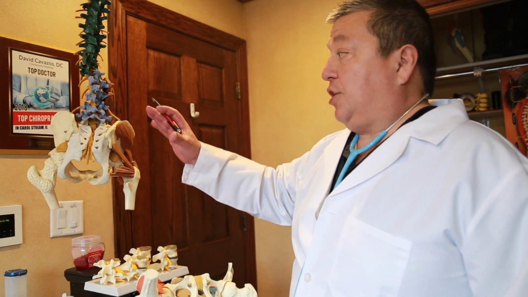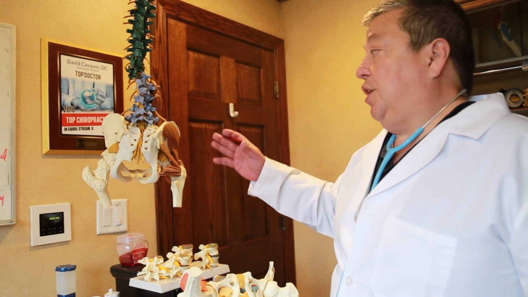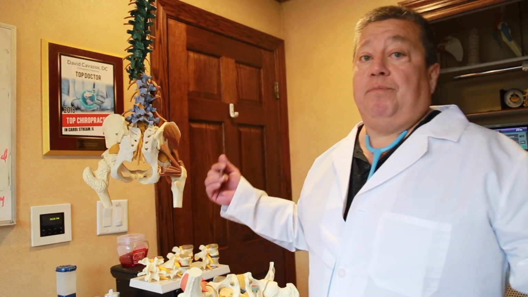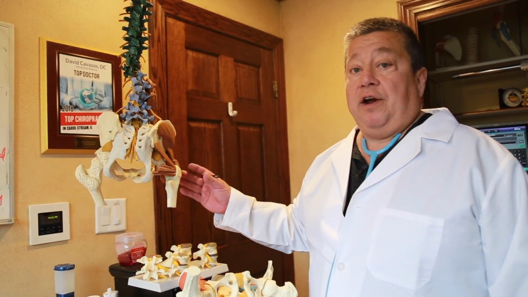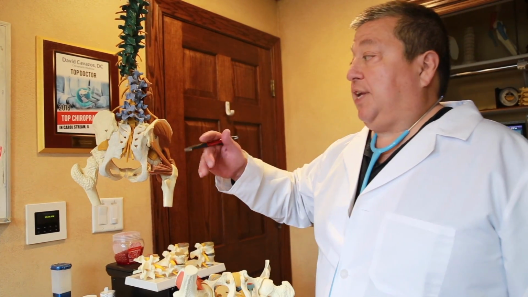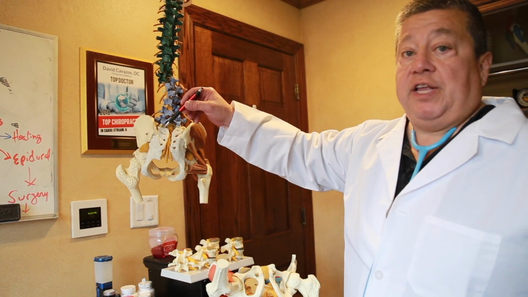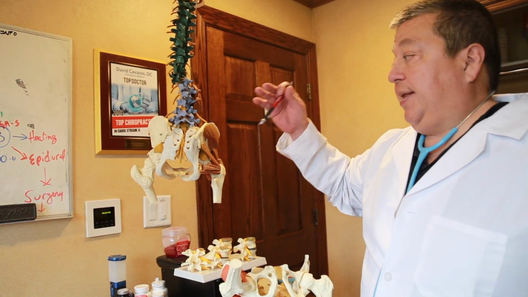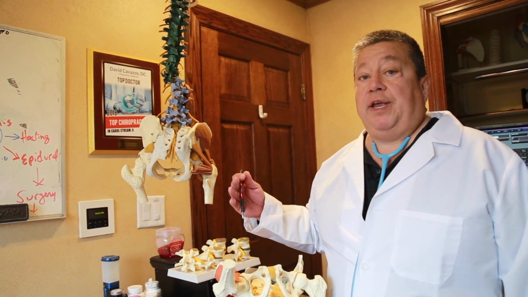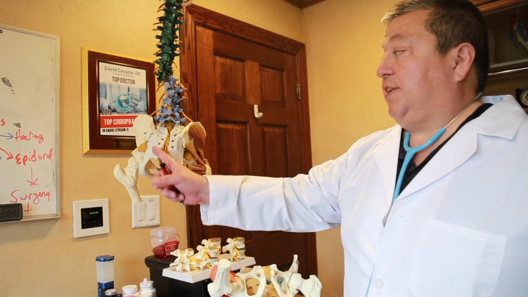So we take x-rays, we see what we have, we do range of motion, we do neurological tests, we take your blood pressure and your vitals, and then we start the diagnosis, which in this case will be pelvic unleveling, left sacroiliac joint disorder, which is determined by the x-ray and examination, including stress testing that will isolate it to the left SI joint.